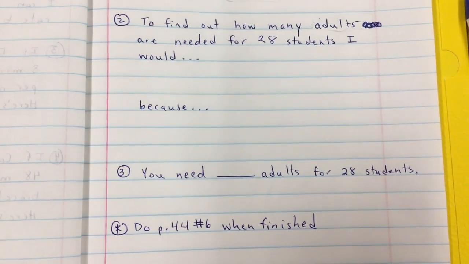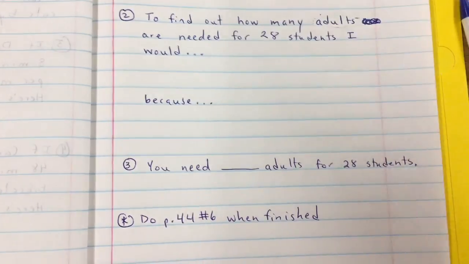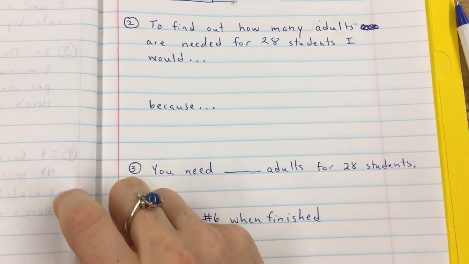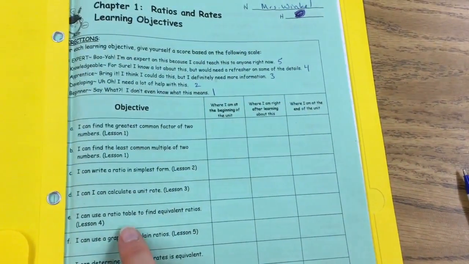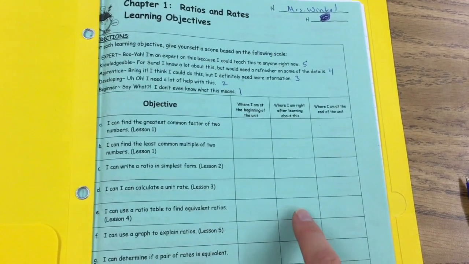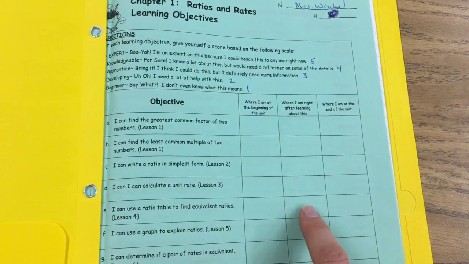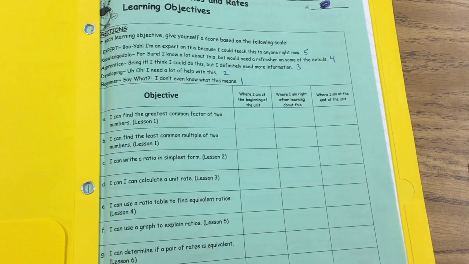All right, now, when you're done with this part, the last step is going to be the learning objective check-in. So if you go back here, learning objective check-in, this is learning objective E. I can use a ratio table to find equivalent ratios. Let's put our number from 1 through 5, where you're at right now after learning about this. Put that right here. All right, that's the end of lesson 4.